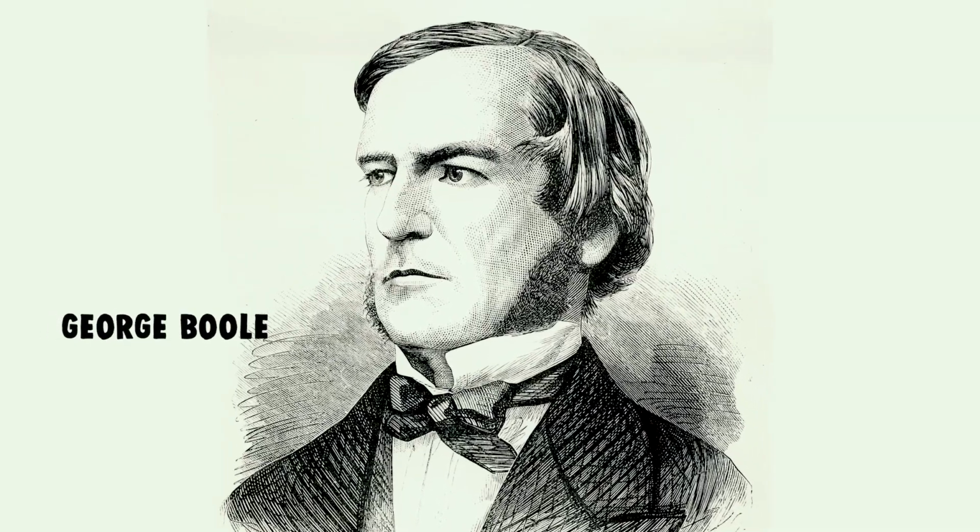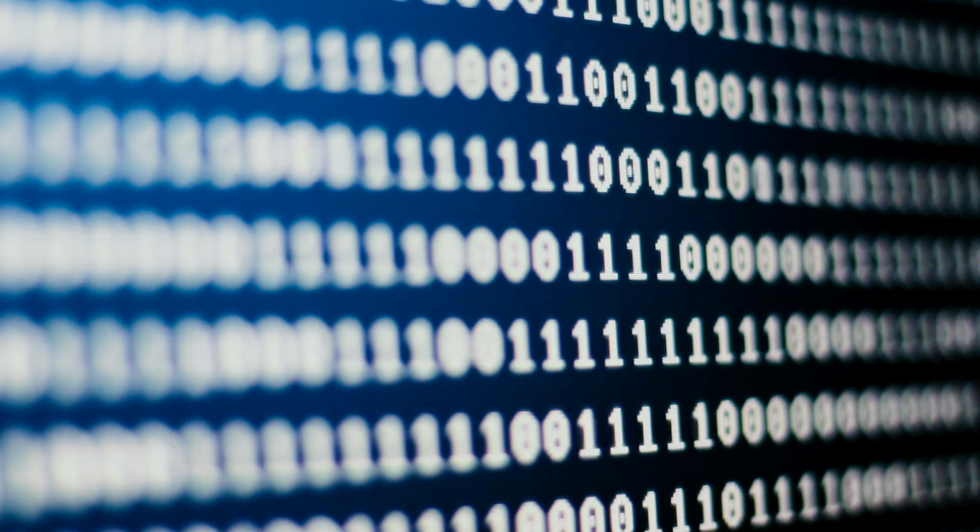George Boole invented the world of zeros and ones a century before the first computer.